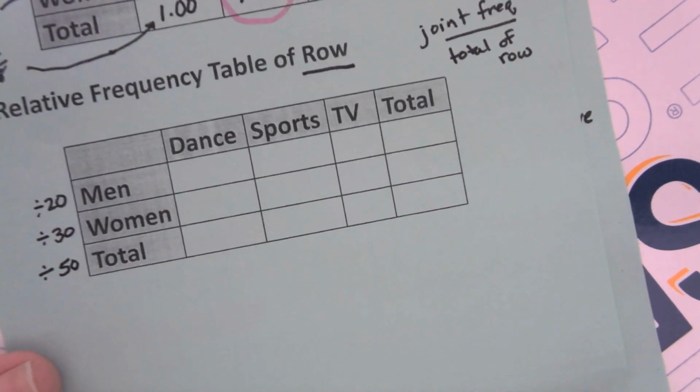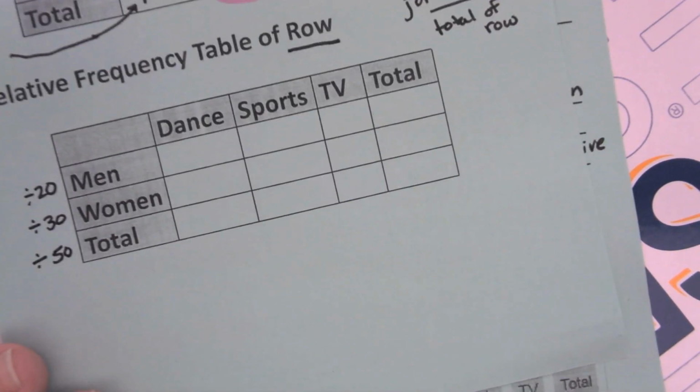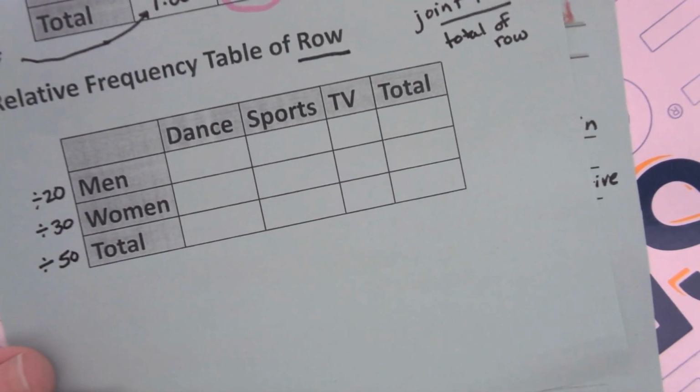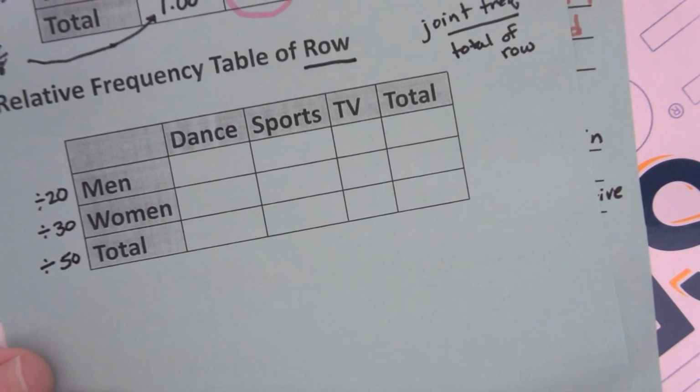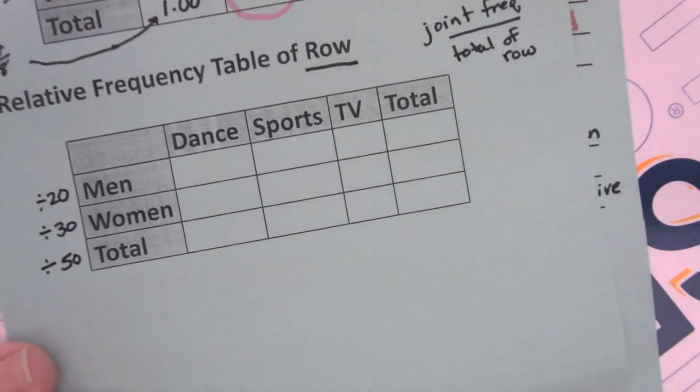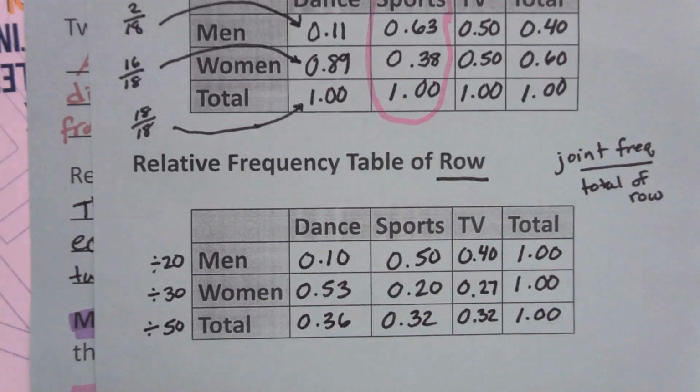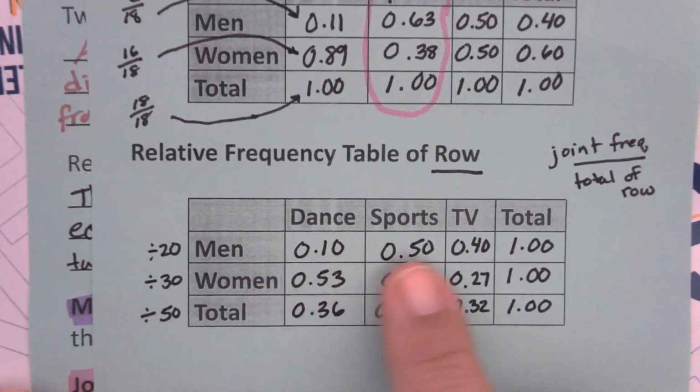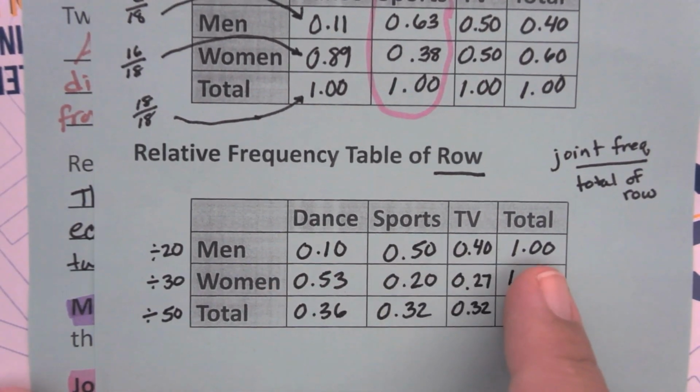So for the men's row, we have to do 2 divided by 20, 10 divided by 20, 8 divided by 20, 20 divided by 20. So go ahead and do that with your calculator, pause the video, come back and check your work. Here's what you should get for your table. Notice they do add up going this way. 0.10, 0.50, 0.40 equals 1.